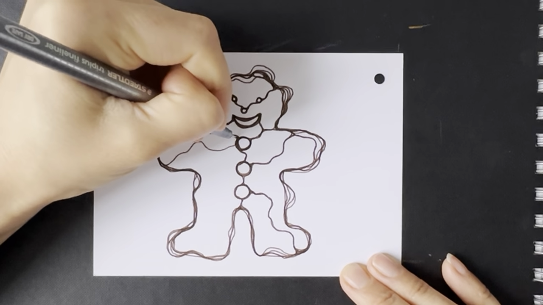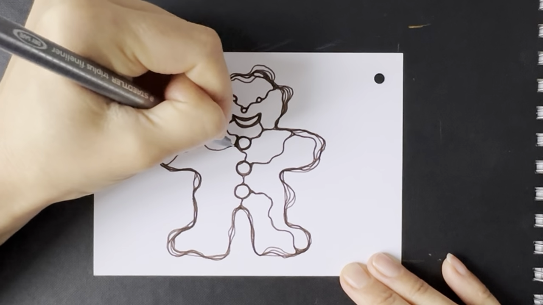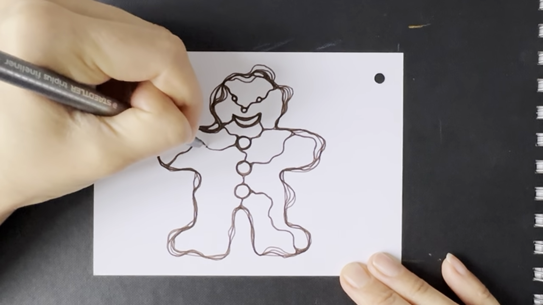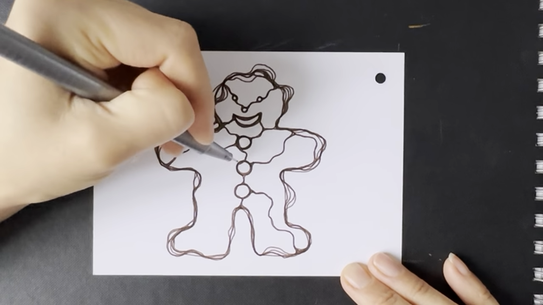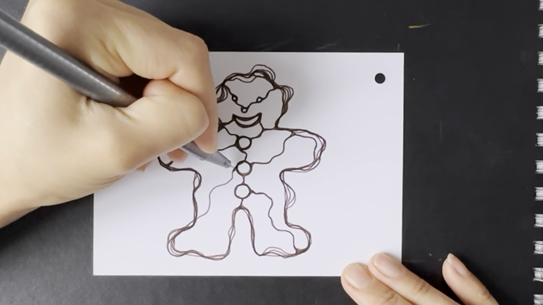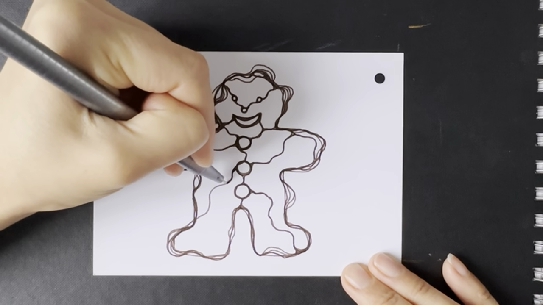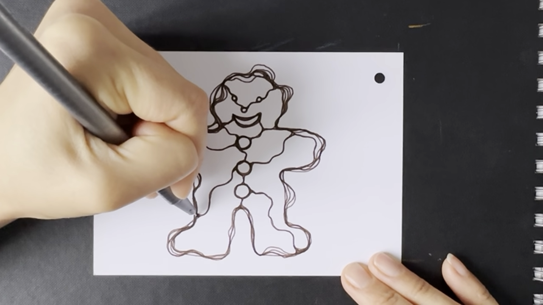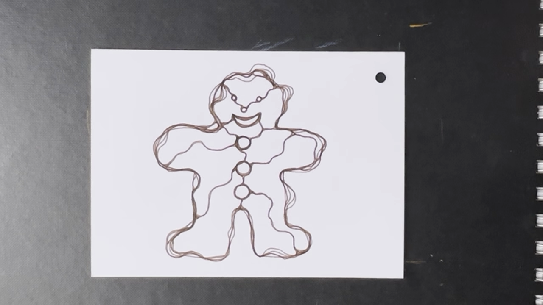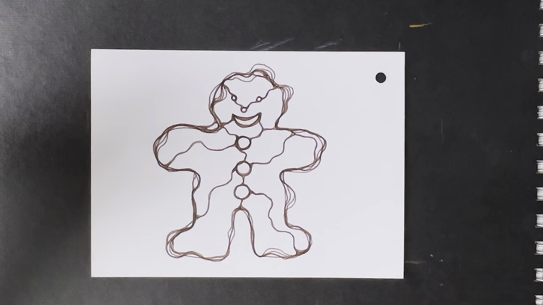And we can connect to the spirit of this festive cookie, this sweetness and spice of ginger. It has a kick, doesn't it, that ginger does? So maybe by drawing this little man, you will add some spice into your life as well.